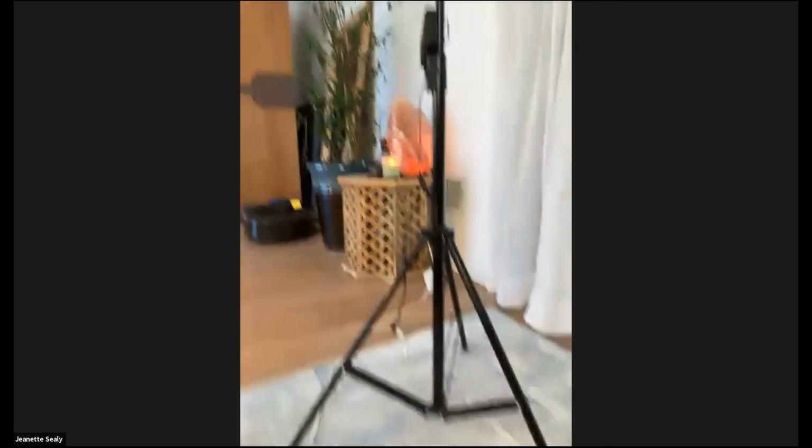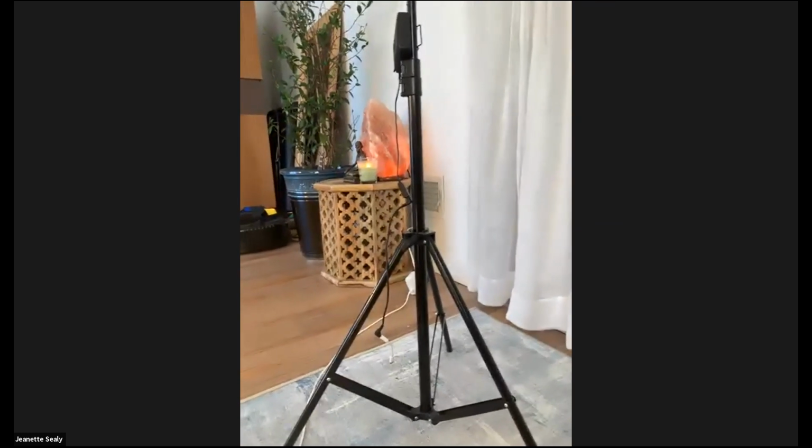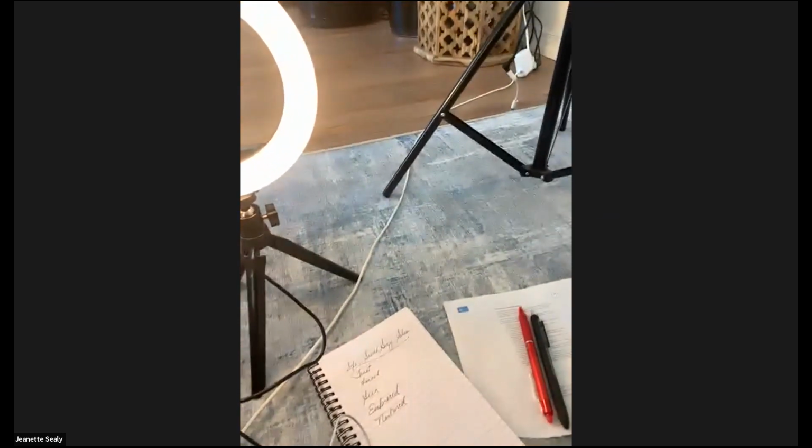You'll want to have good quality, but it doesn't have to be perfect. Again, I think sound is the most important thing, and comfort and ease, and your ability to see them and their ability to see you. So that's kind of my setup. And I alternate between my camera and my phone, depending on what I'm teaching and who I'm teaching. So that's the equipment part.